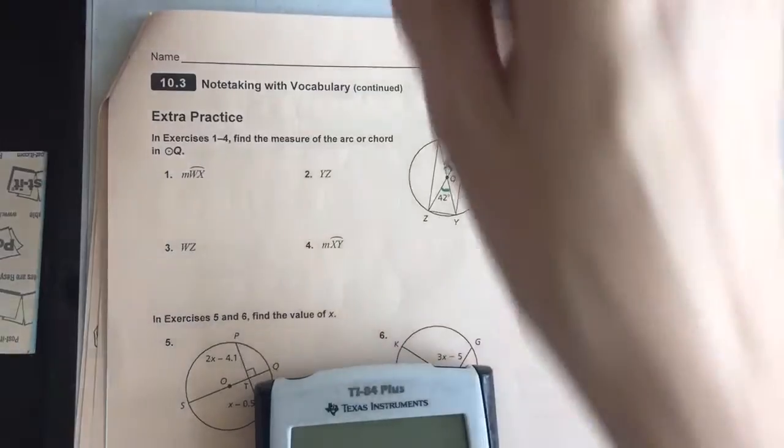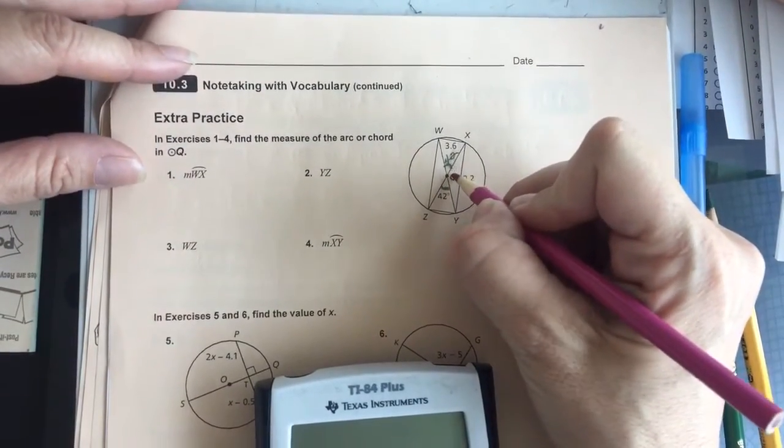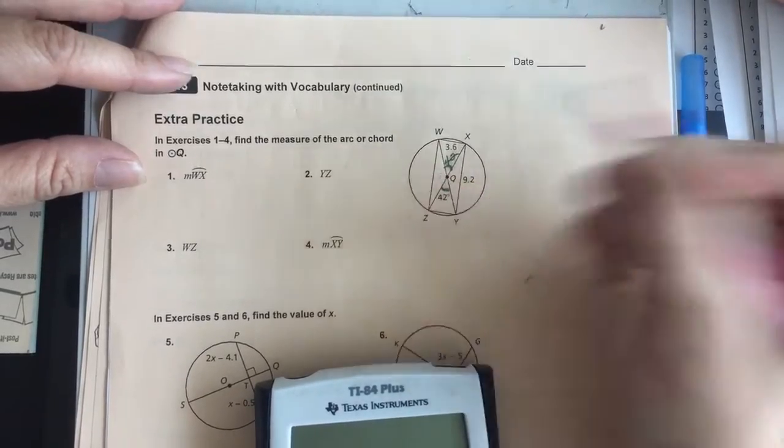Now the other thing that I think I'm going to do before I start working these problems is figure out what's left in terms of an angle measure that's going on these vertical angles at Q.